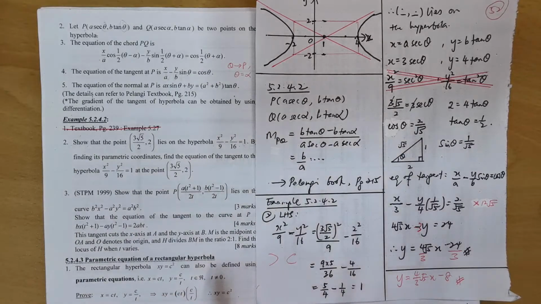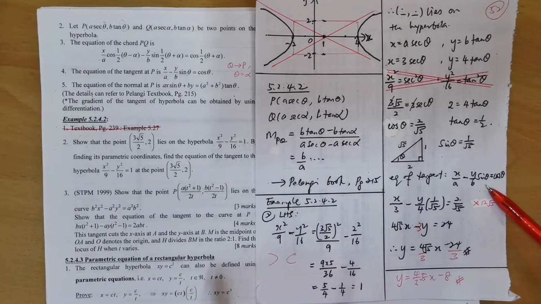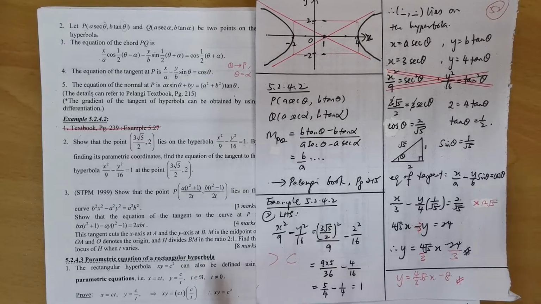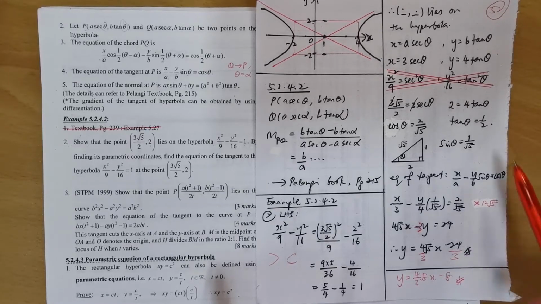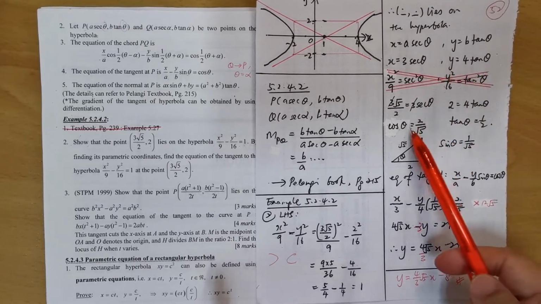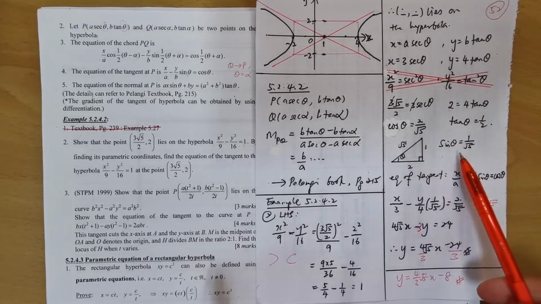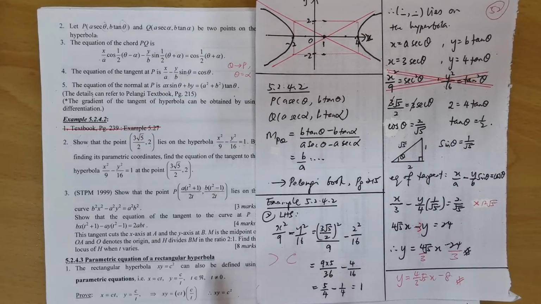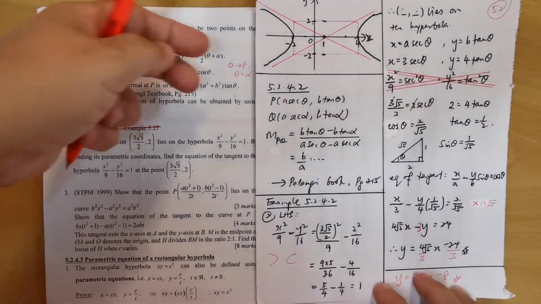So just apply the formula which is related to the tangent. Because the equation of the tangent involves trigo, you need the parametric coordinates so that you can find tangent theta, cos theta, and sin theta. Okay, so now the difficult one.